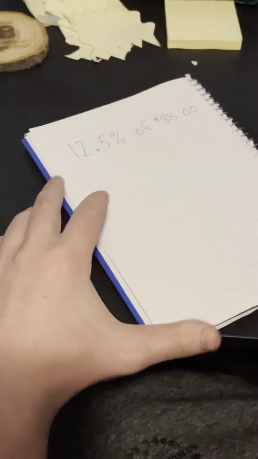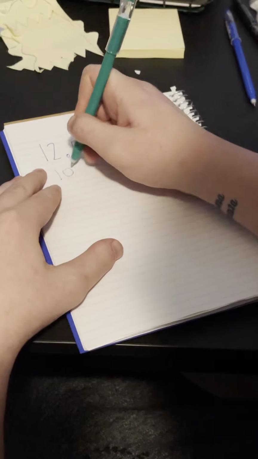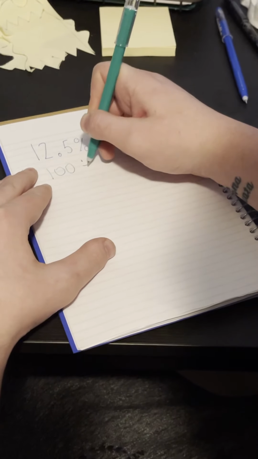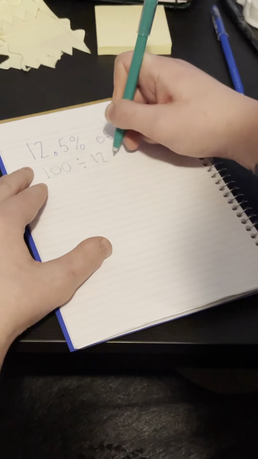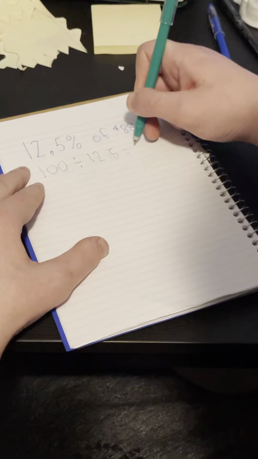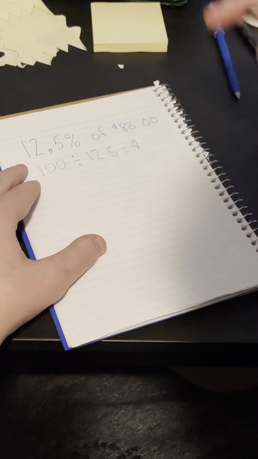So the next question we're going to move on to is a little bit more complicated because it adds a decimal. It's 12.5% of $88. So the first thing we'd want to do, similar to the last question, is figure out what number we're dealing with. So we take 100 and we divide it by 12.5. That is going to give us the number of 8. We now know that 12.5% out of 100 is 1/8.